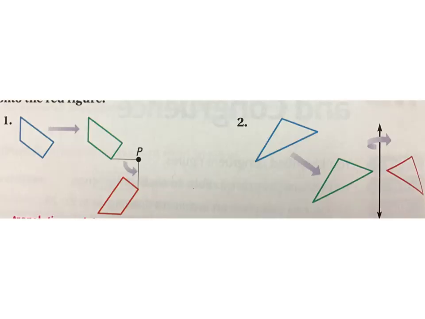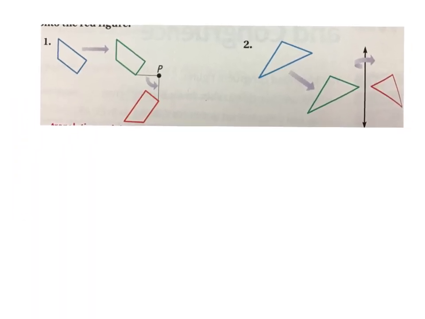Let's do a couple of these guided practice, just to make sure. It's a reflection. Okay, don't read these answers real fast. Oh my goodness, Mr. Johnson is going nuts over there.